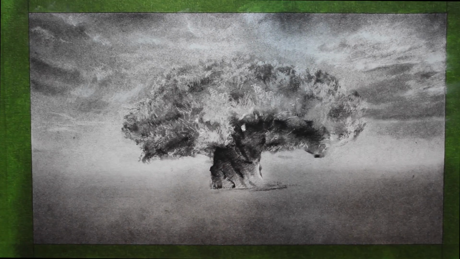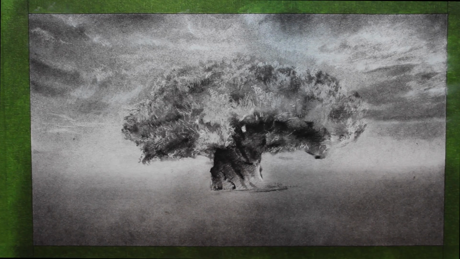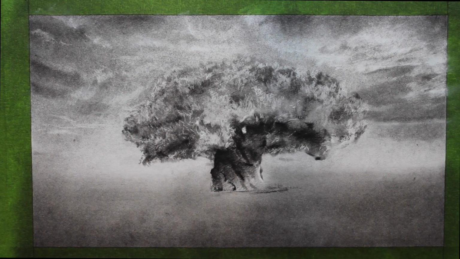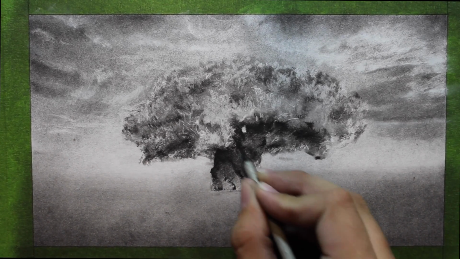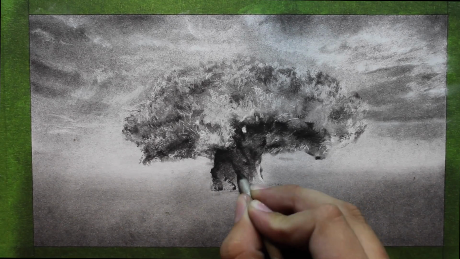Okay, gonna take a break on that. Zoom back out there. And we're gonna blend some stuff together here. Work on the trunk a little bit.